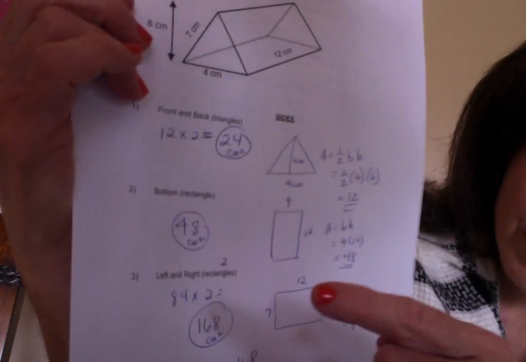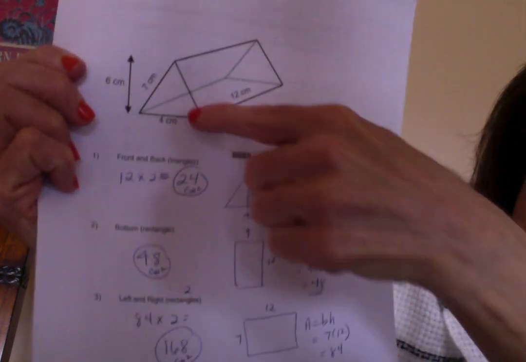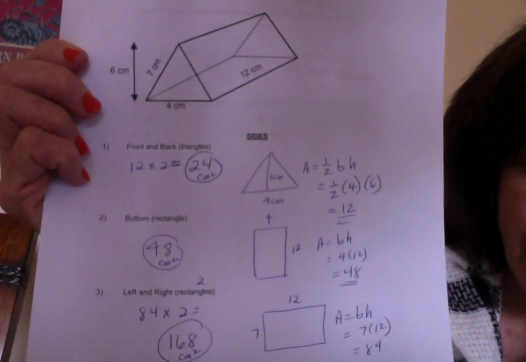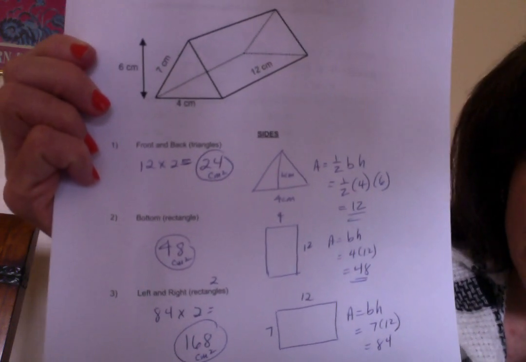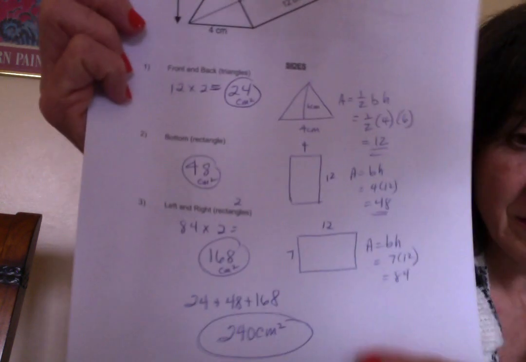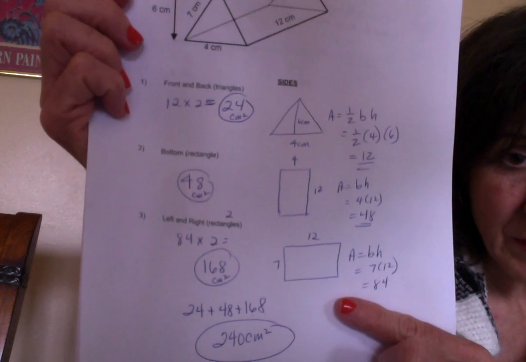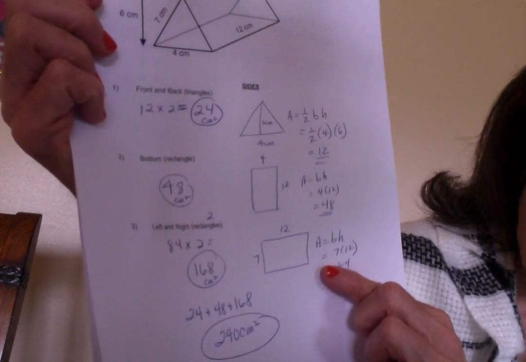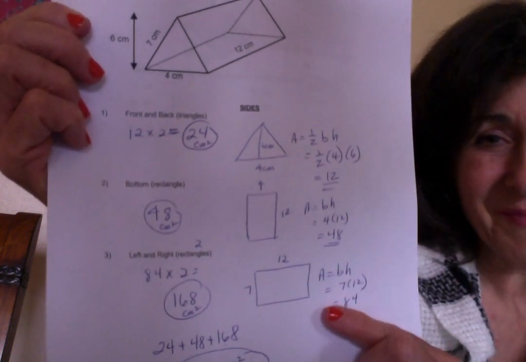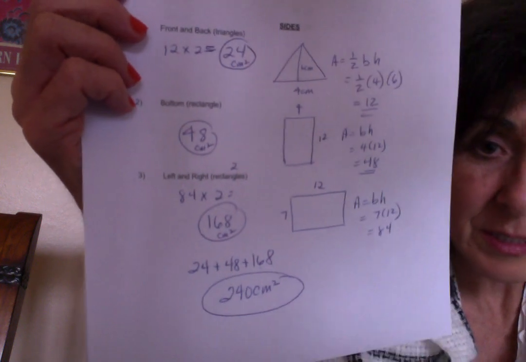Now, you also have the bottom, once again. Okay, it's like if you were walking through this tent. The dimensions of your bottom are 4 by 12, and that's 48 square centimeters, I believe. And then you have the left and the right sides. They're also rectangles. Base times height. They measure 12 by 7, and so their areas are 84, and you're going to double those and get 168.